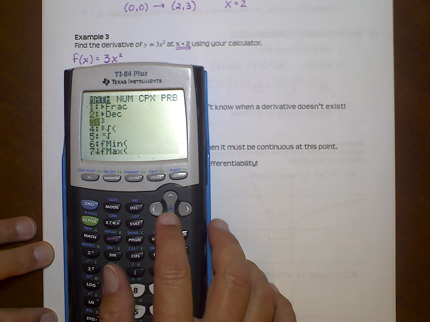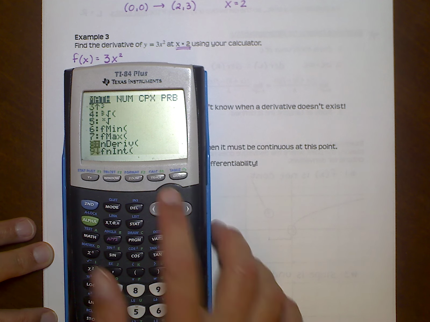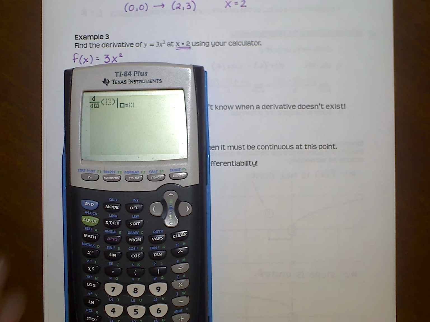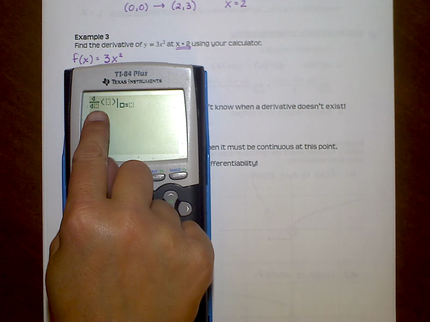And under math, I'm going to slide down to option number 8, which says n-deriv. Okay? And when I choose n-deriv, this is what my calculator screen looks like. There's 3 things I have to fill in here. Your calculator screen might look different than this, and again, after I do it this way, I'm going to try to go back and show you the other way. But here are the 3 things that we need to fill in no matter what our screen looks like.